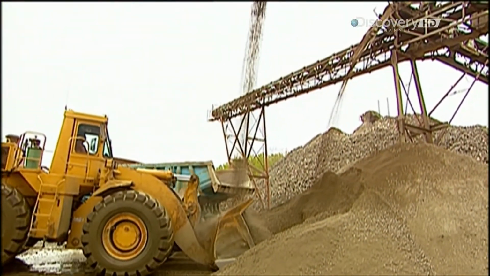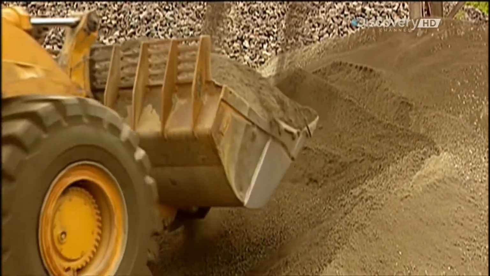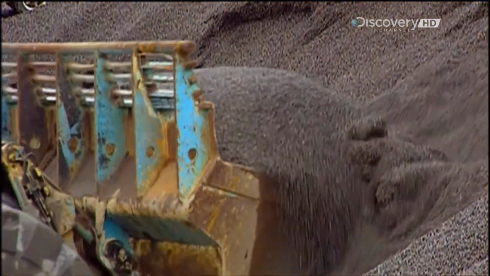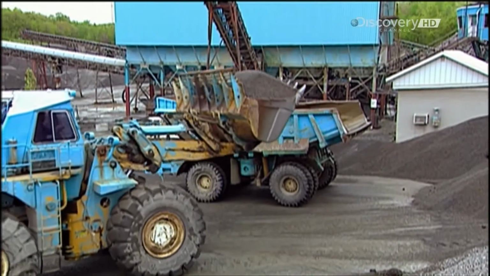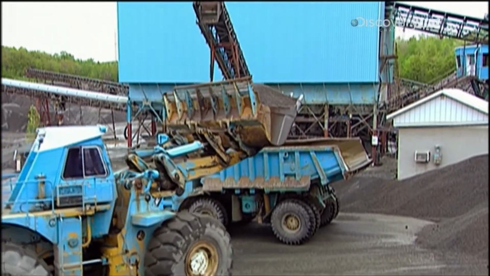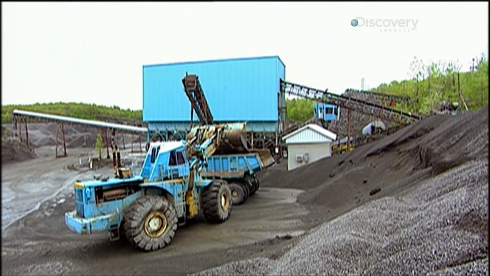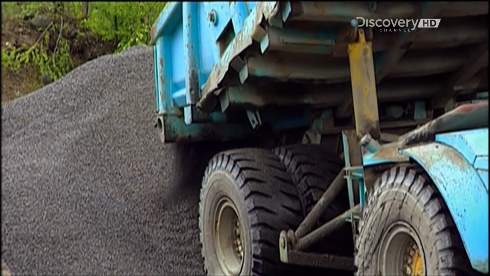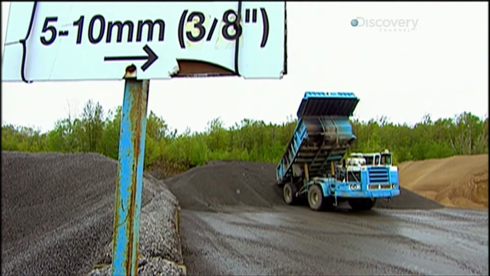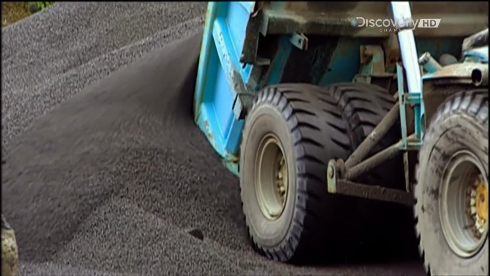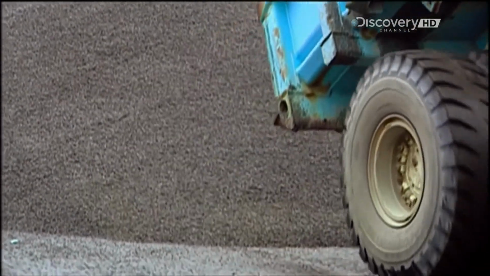After this last crushing stage, the largest stones are 2 centimetres in size. Everything smaller than 5 millimetres goes in one pile. That includes stone dust created by the crushing process. Stones 10 to 14 millimetres in size go into another pile. Stones 5 to 10 millimetres into another. Trucks transfer material from each pile to separate compartments called feed bins.